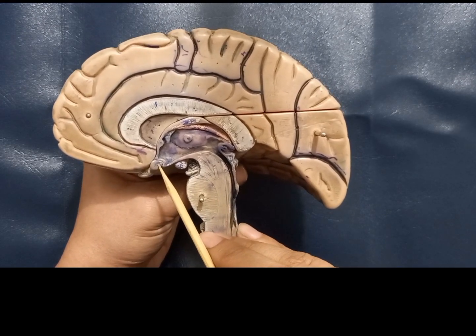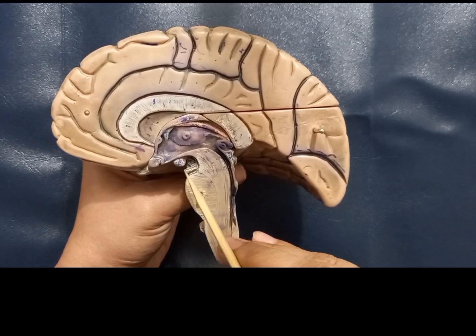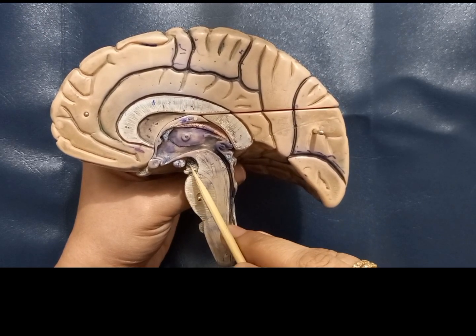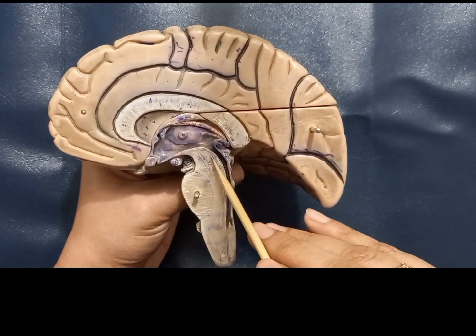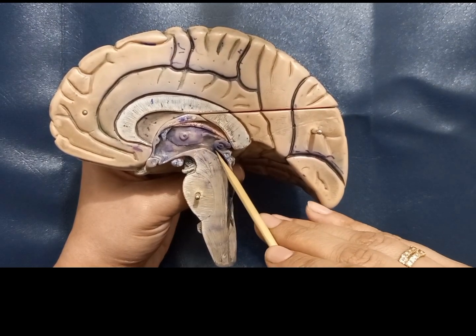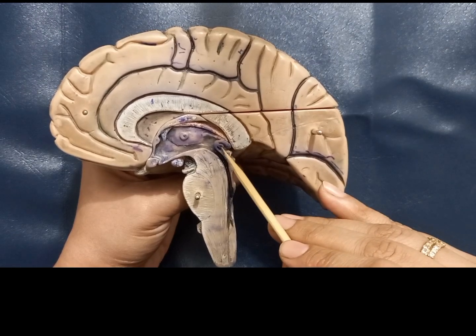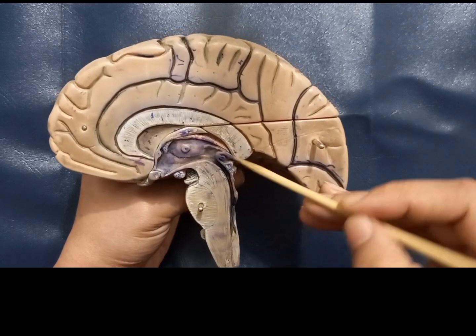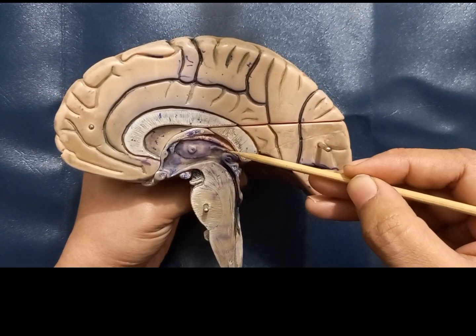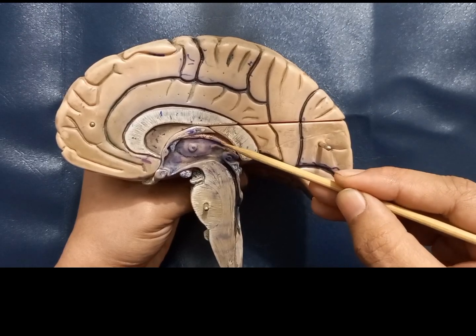Then this one is the optic chiasma. Here is the location of the tuber cinereum with infundibulum, and mammillary bodies. Here is the interpeduncular fossa. Then this one is the tegmentum of the midbrain, cerebral aqueduct, tectum of the midbrain. This one is the posterior commissure, pineal body or gland. This one is the habenular commissure, and this one is the choroid plexus.